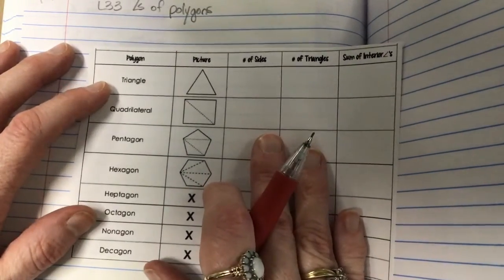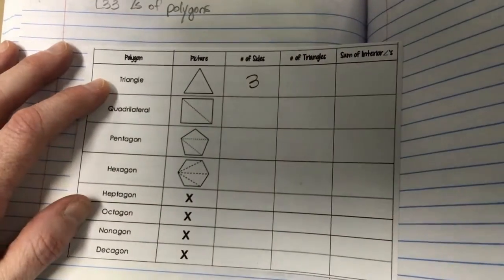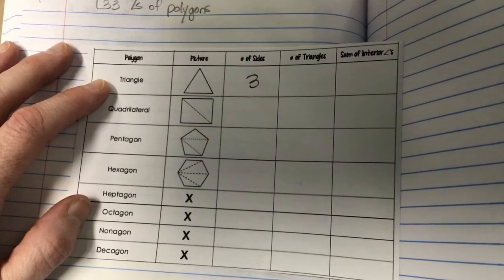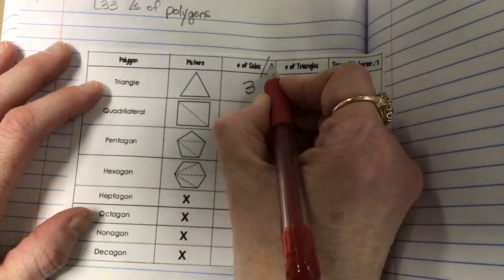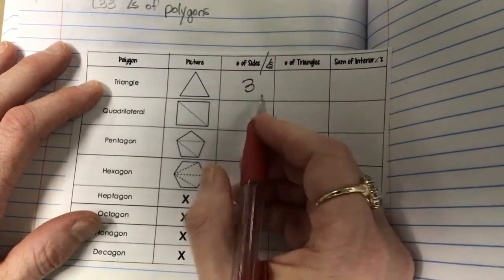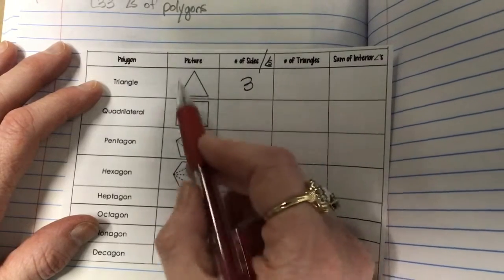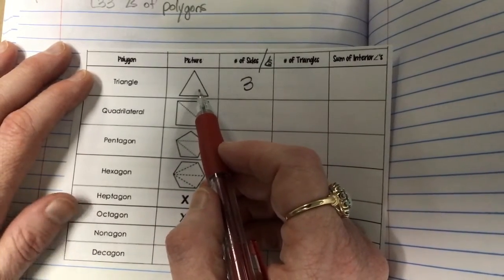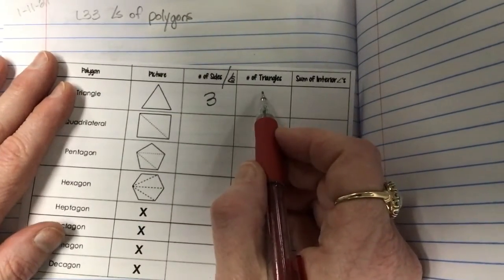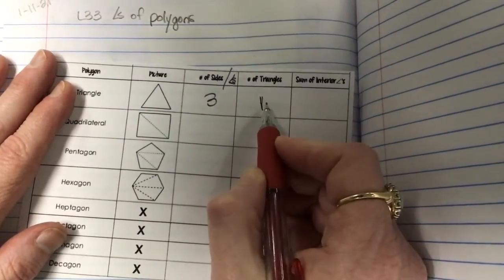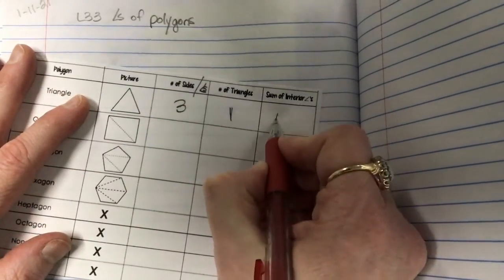We know that a triangle has 3 sides. Now, what did I write on there? Number of sides. Oh, and angles. So I put a slash and then I put an angle. I couldn't tell what my little, so that helps too. We know that a triangle has 3 angles and 3 sides. Now they drew an equilateral one. It doesn't necessarily have to be, they just did. Now when they say how many triangles do you have, that doesn't really make sense, but it is 1. And we know that the number of degrees inside of a triangle is 180 degrees.